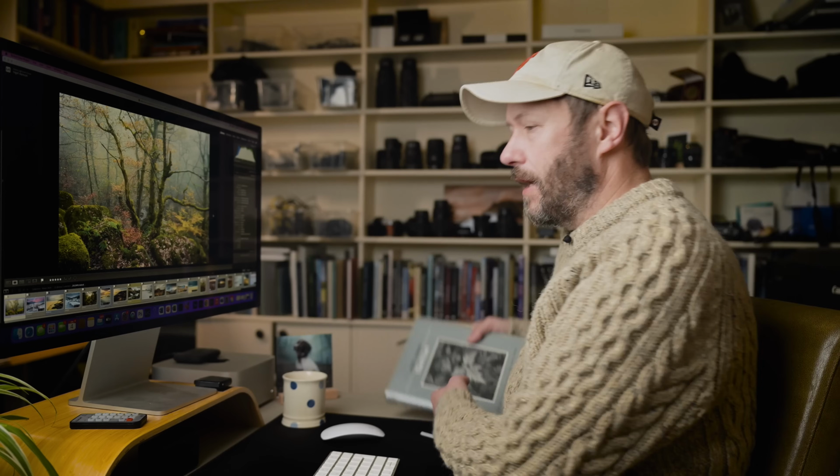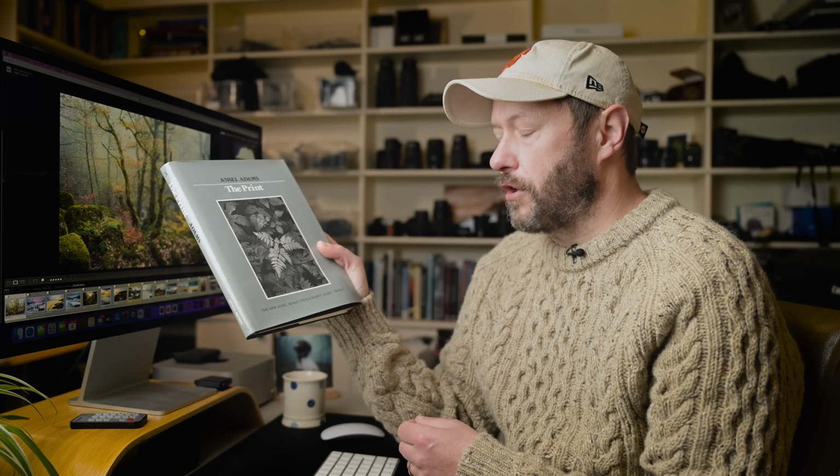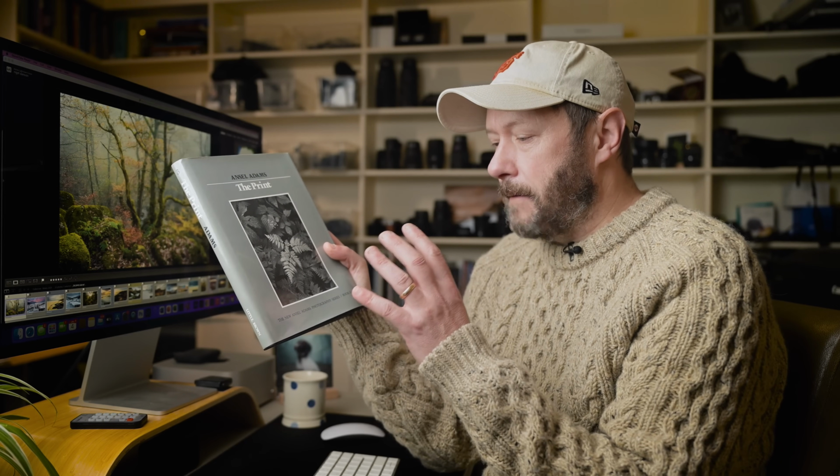But before I do that, I just want to talk about who you could probably say is the OG of landscape photographer, Ansel Adams. And this is his book, The Print. I read this book cover to cover many times when I used to do black and white printing when I first started photography. And it is an amazing book. There's so many things you can learn from it still now. But what I wanted to say is that he would have loved Lightroom.